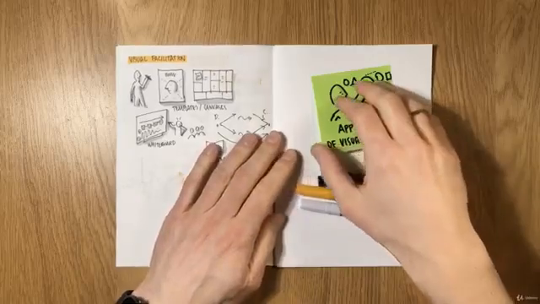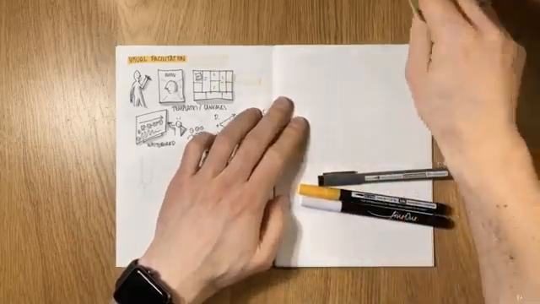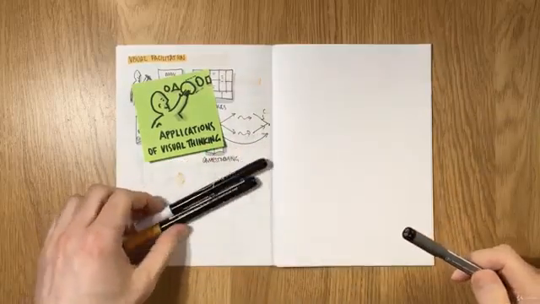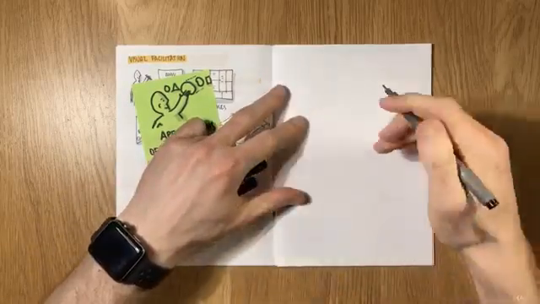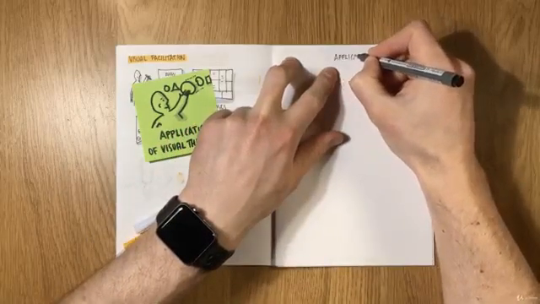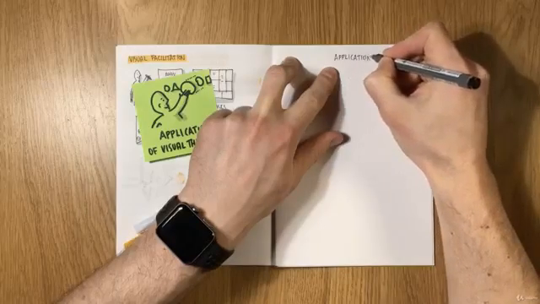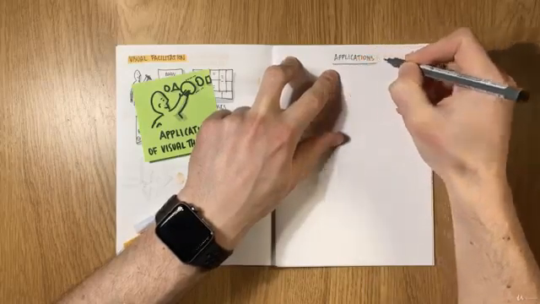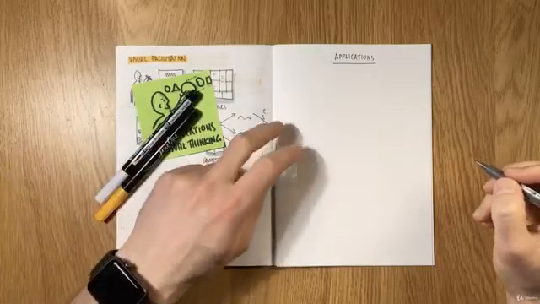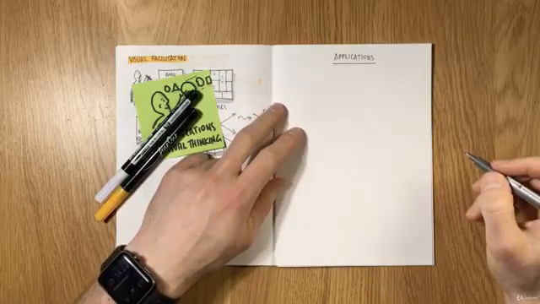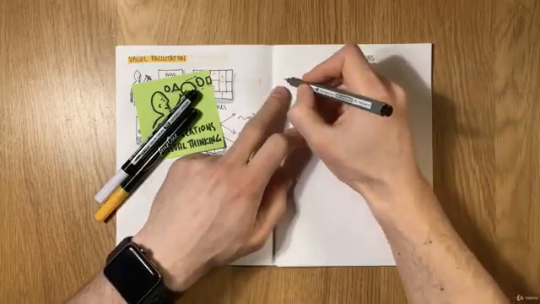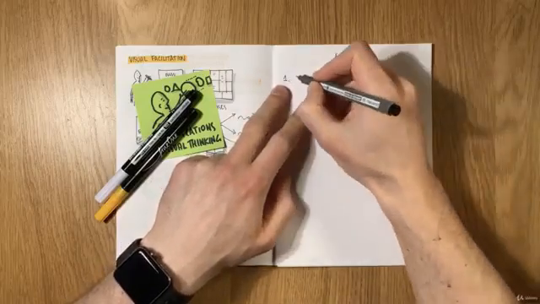In this lecture, we will talk about the areas of application for visual thinking. And as usual, we will start with the title for the next page: Applications. I will take you through 4 areas of application as I see them, and we will talk about the intricacies of each in greater detail as we go. The first area of application is note-taking.